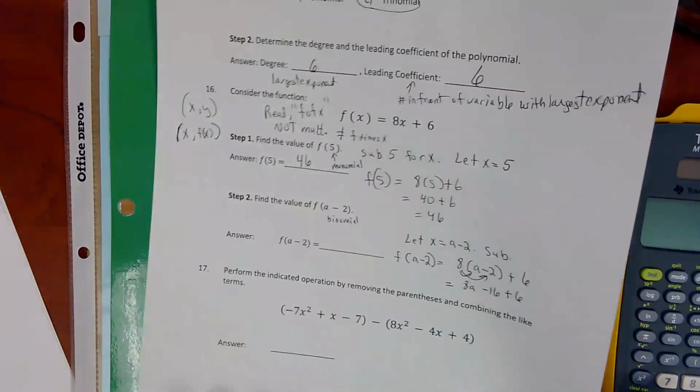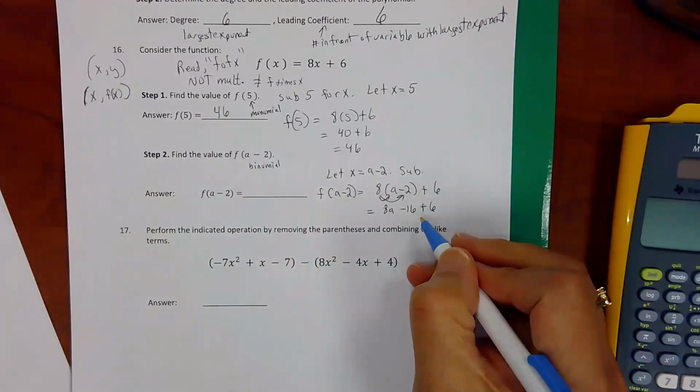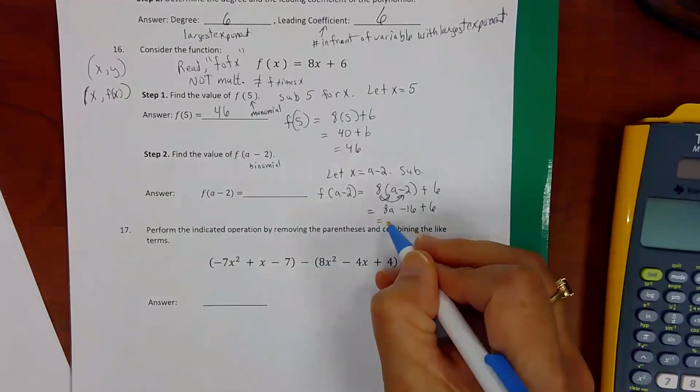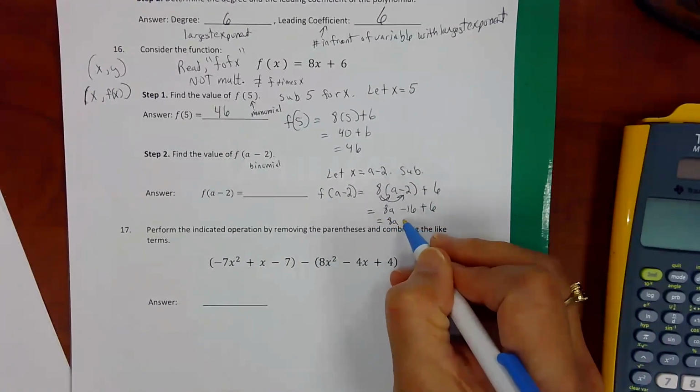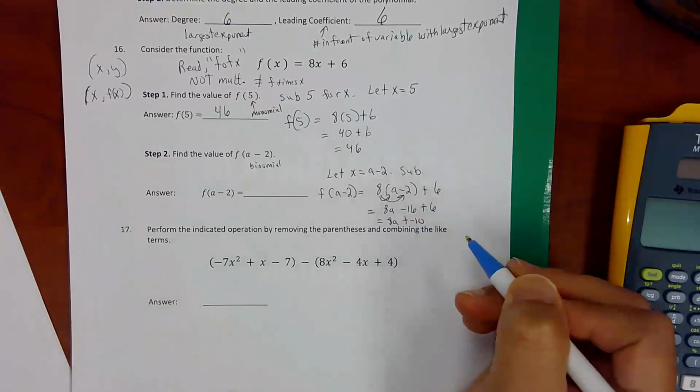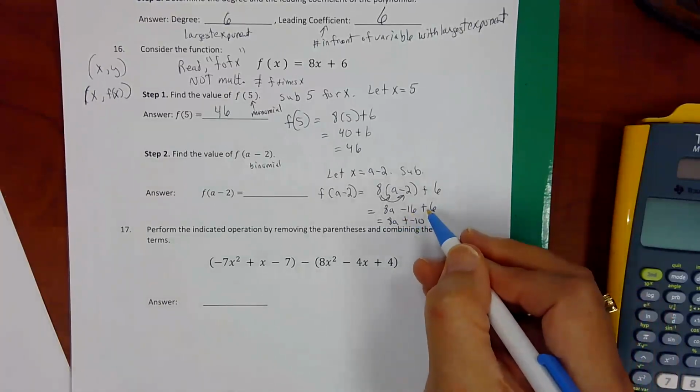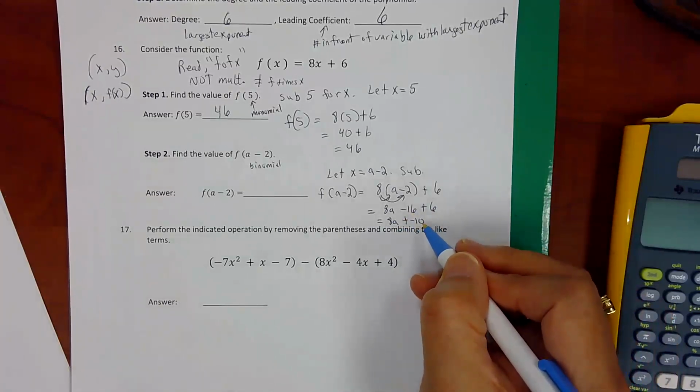And then negative 16 plus 6 gives you a negative 10. So it's 8a plus a negative 10.